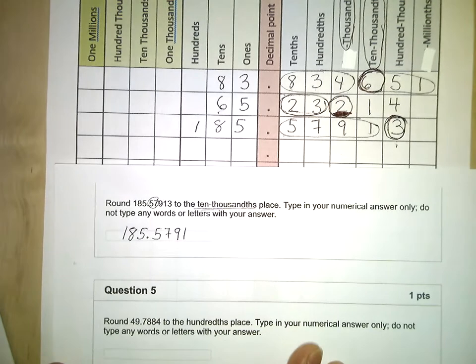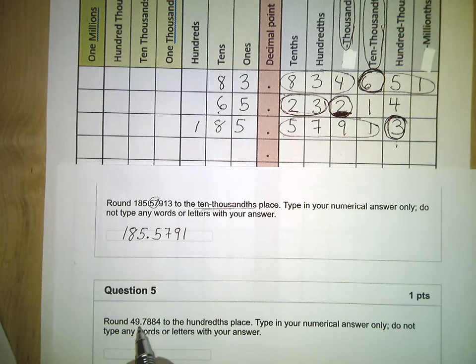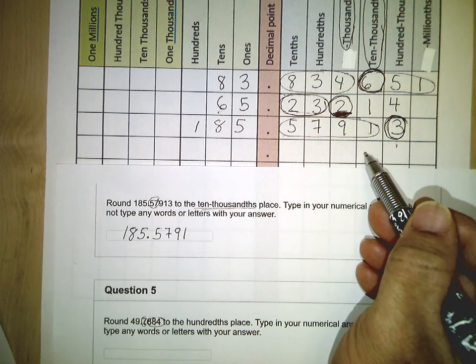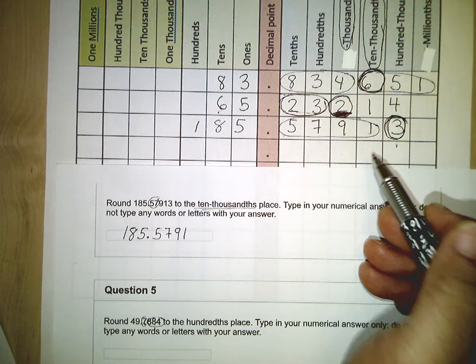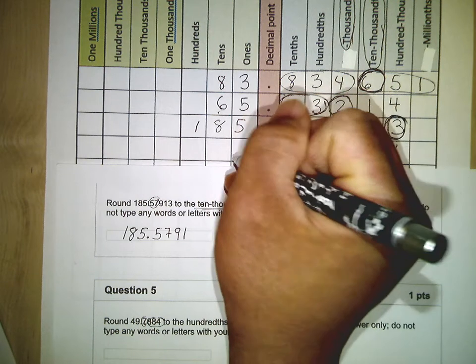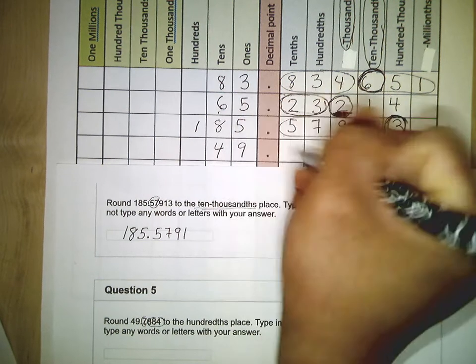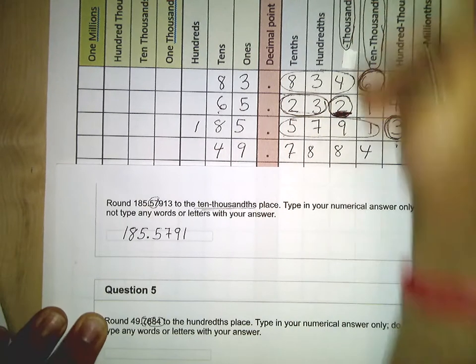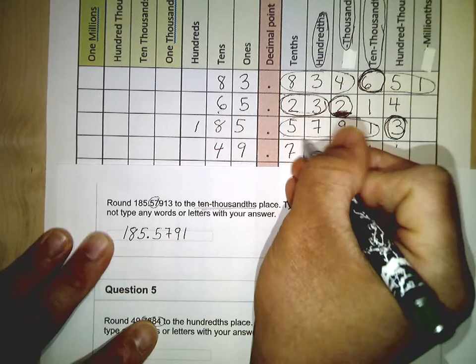All right, let's try another one here. Round 49.7884 to the hundredths place, or 49 and 7,884 10,000ths to the hundredths place. So let's write that number on my place value chart. 49.7884. And here is the hundredths place.